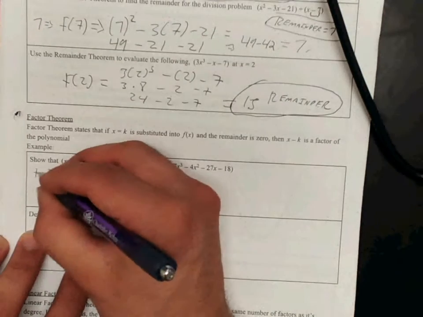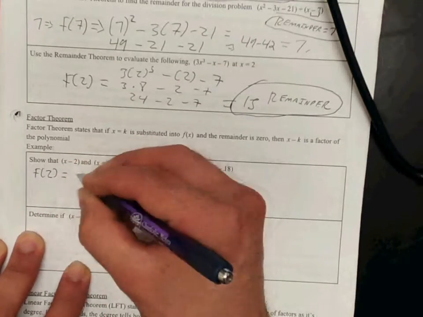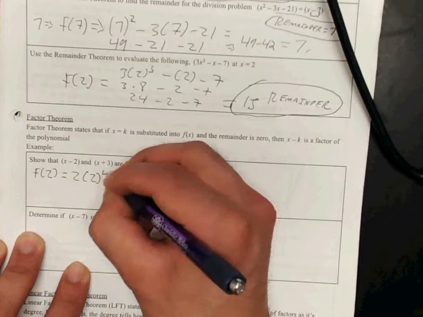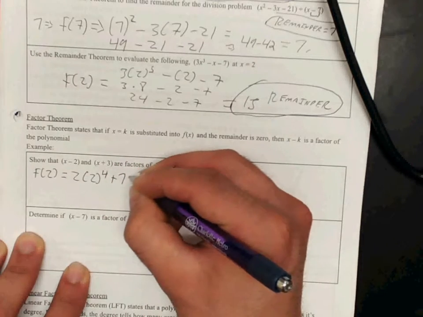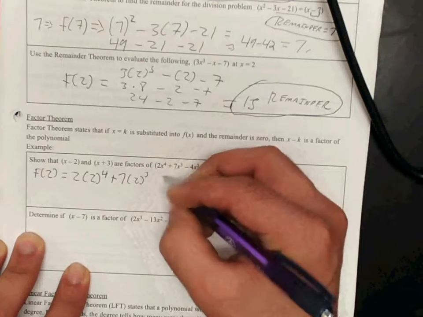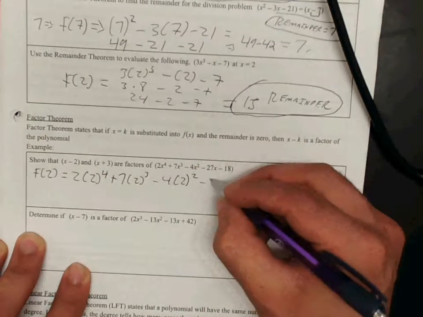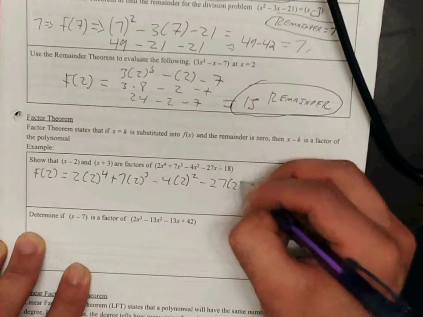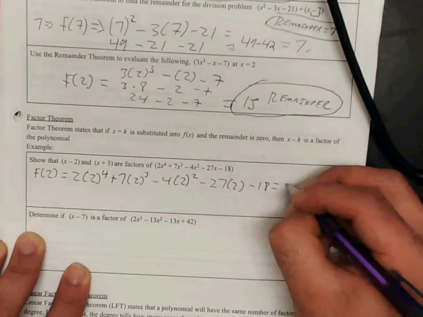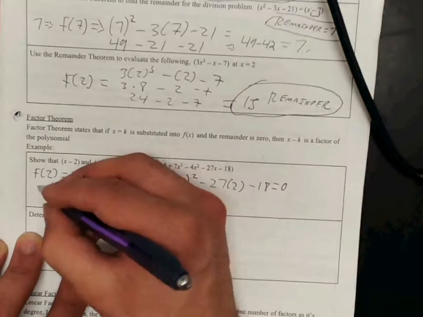So f of 2 equals 2 times 2 to the fourth plus 7 times 2 to the third minus 4 times 2 squared minus 27 times 2 minus 18, which is equal to 0.